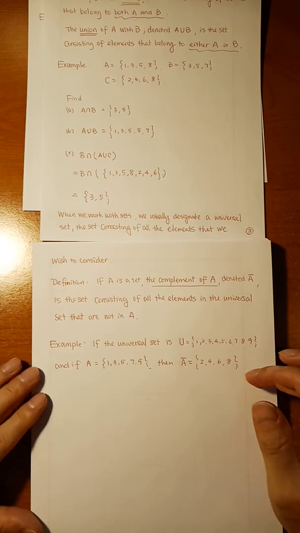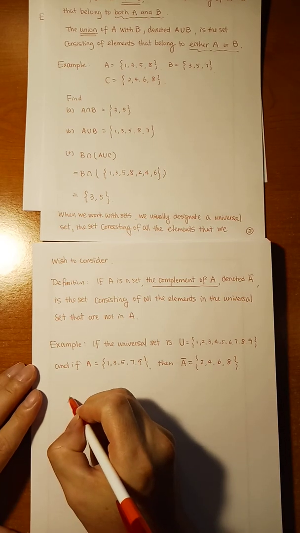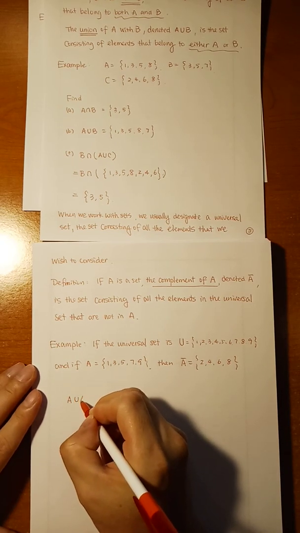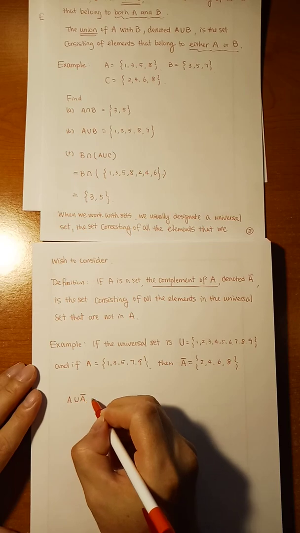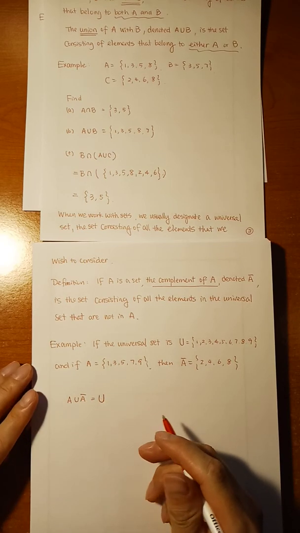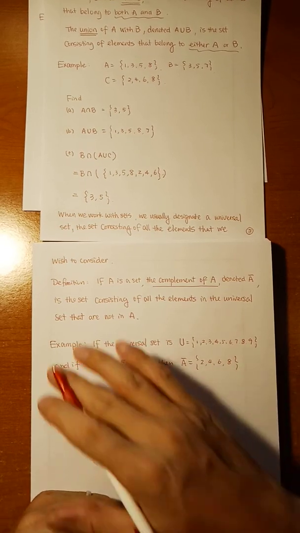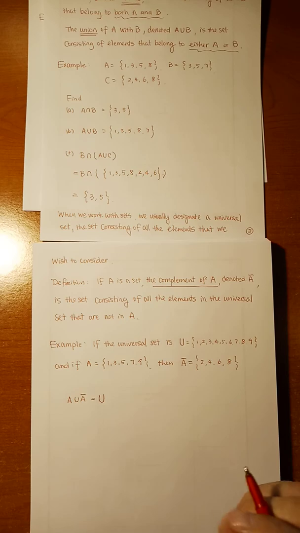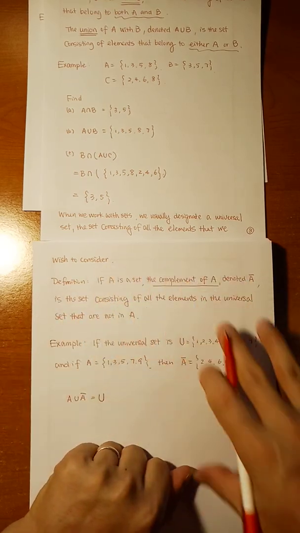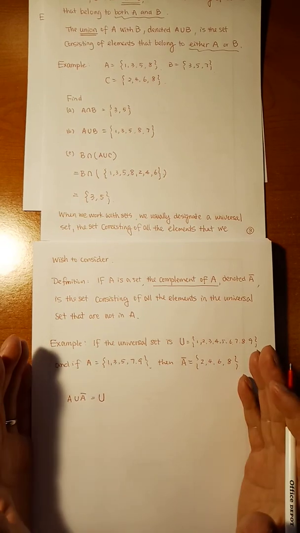All right, so this is the example. And from this definition of the complement set, we can see that for every set, if you take a union with its complement, it will be the whole universal set. You have elements inside A, you have elements outside A, then the total will be the whole set of considered elements.